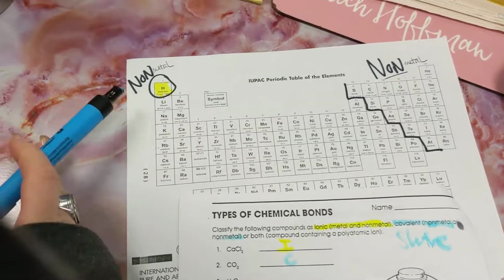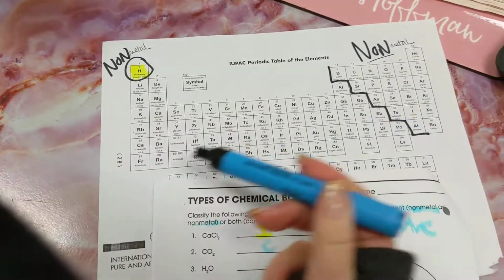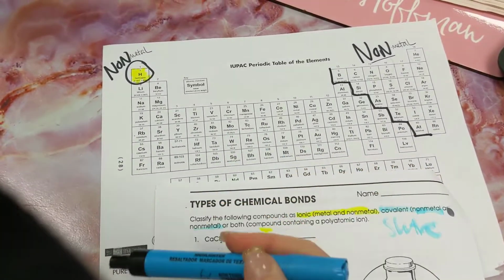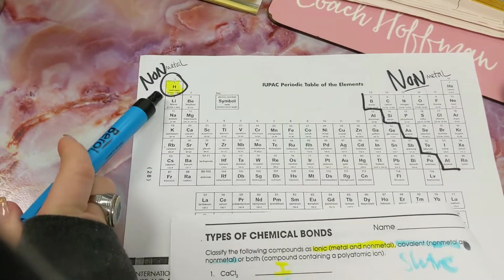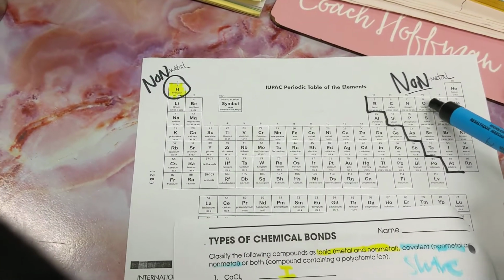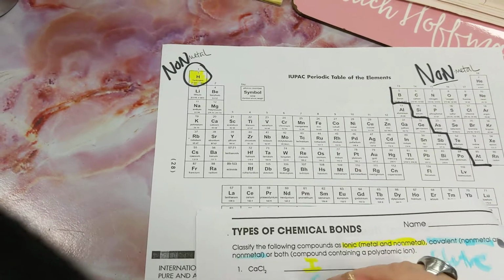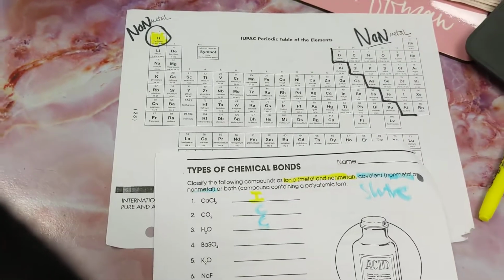Compound number 3 is water, H2O. Hydrogen, remember, is our one exception over here on this metal side of the periodic table. So because hydrogen is bonded to another non-metal, that makes it another covalent bond.